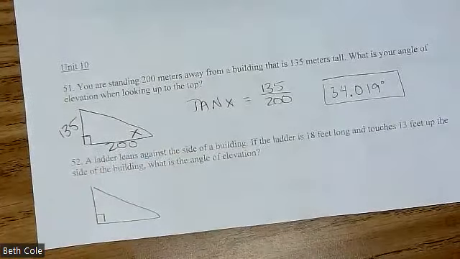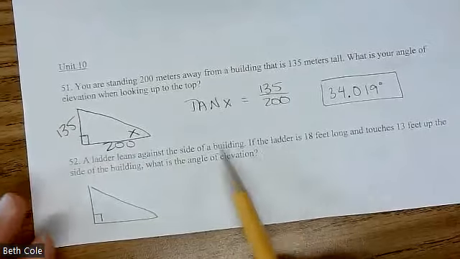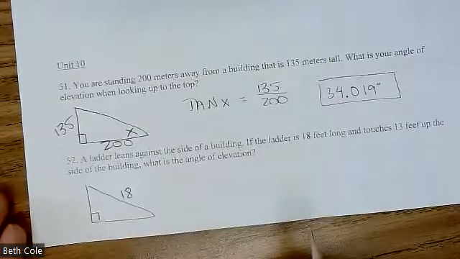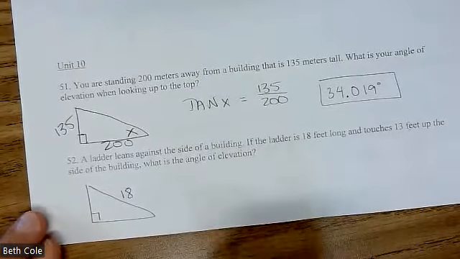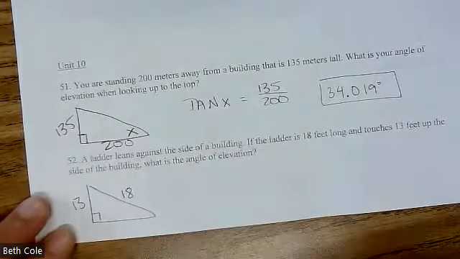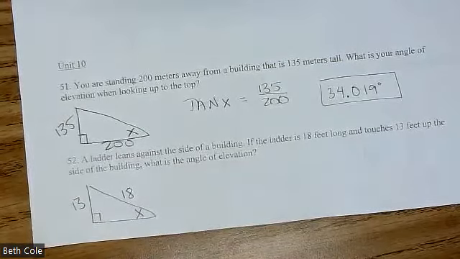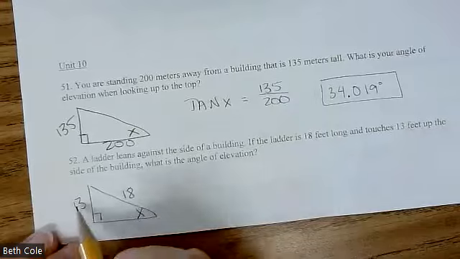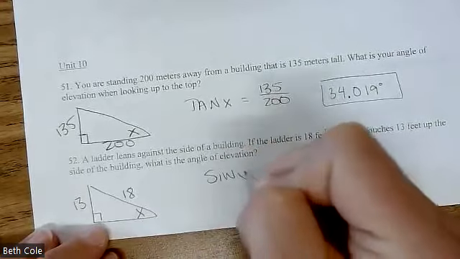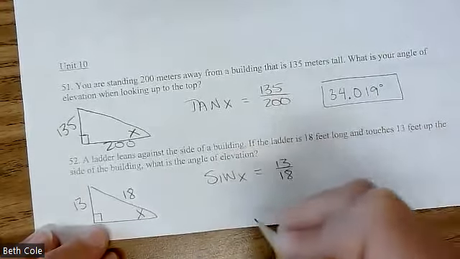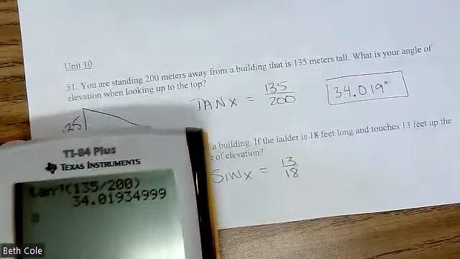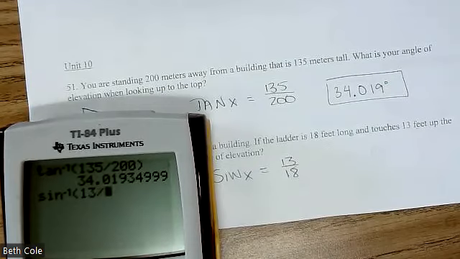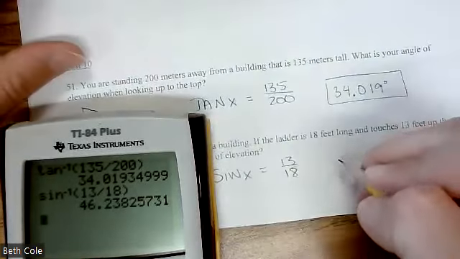This is your famous ladder leaning against a wall problem. Ladder is leaning against the side of the building. The ladder is 18 feet, so that's the hypotenuse. And it touches 13 feet up the side of the building, so that's the vertical part. What's your angle? Sine, because you have opposite and hypotenuse. So sine of x equals 13 over 18. And again, you're going to type with second. I should say inverse. That's like the appropriate vocabulary.